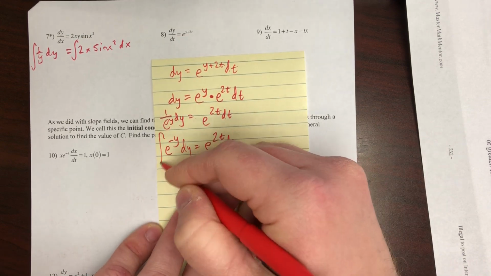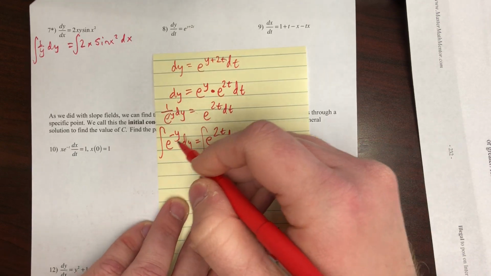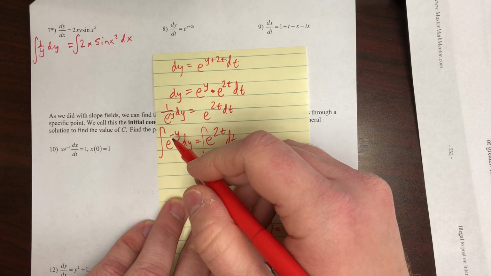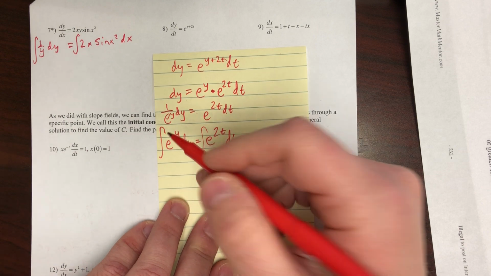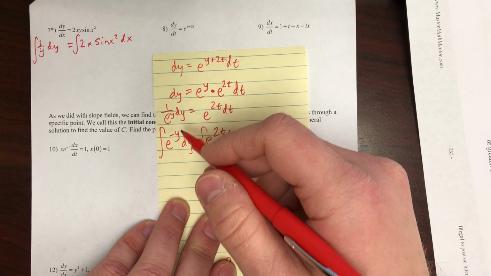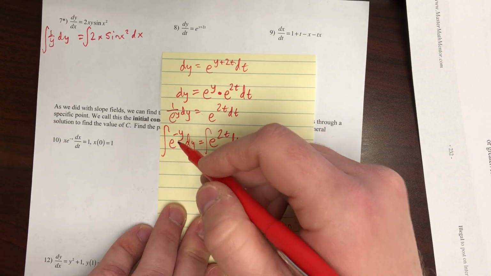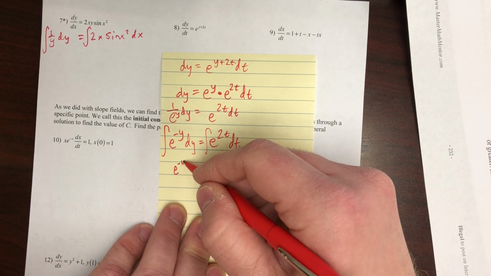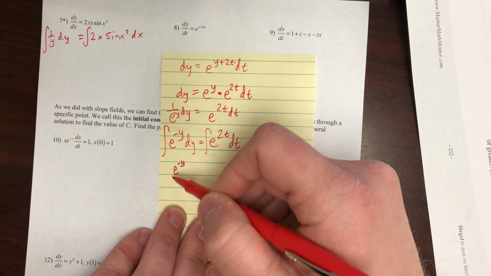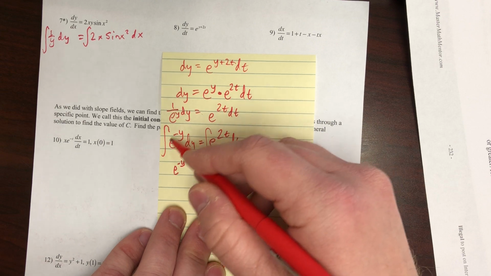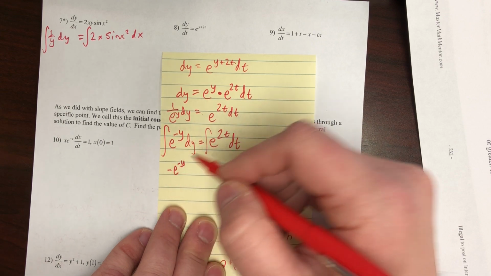So over on this side, when we integrate, I guess you could do u substitution now because the derivative of the exponent there is just -1. You don't need to do u substitution, though. What do I take the derivative of and get this? Itself. Oh, wait, no. Take this derivative. What do you get? You get negative e to the negative y. So we need a negative to cancel out the negative.